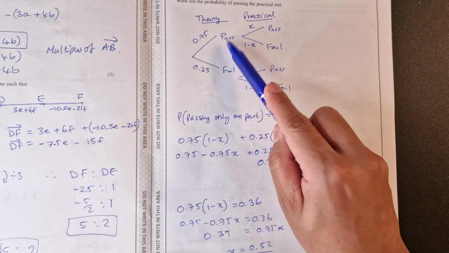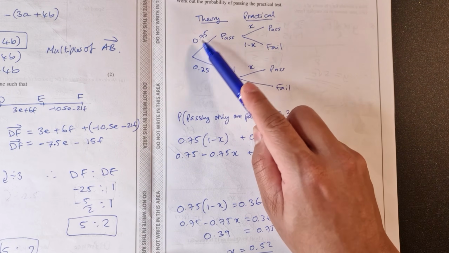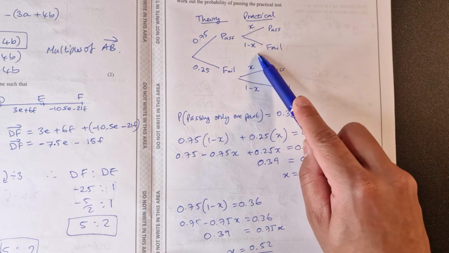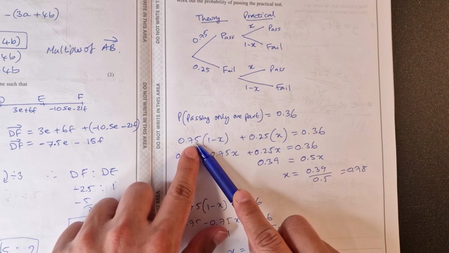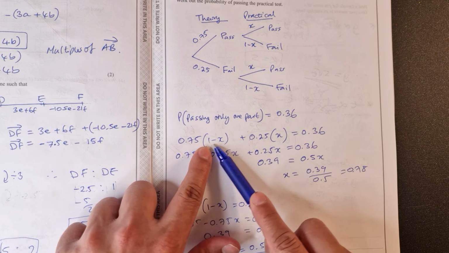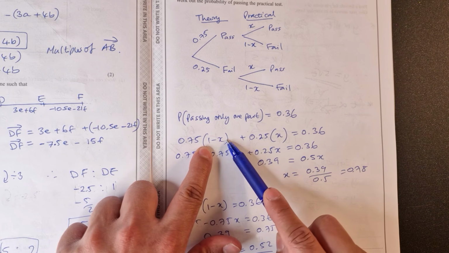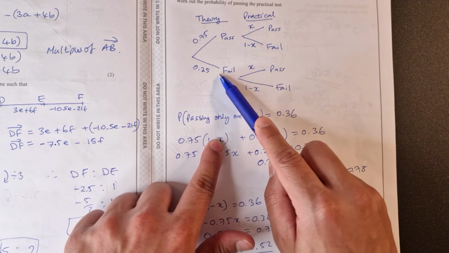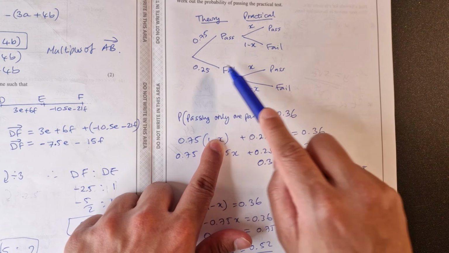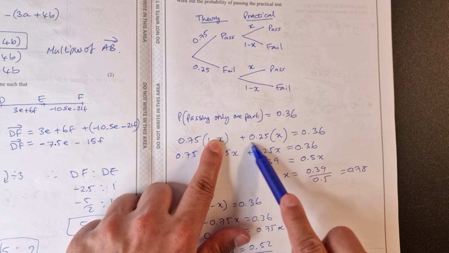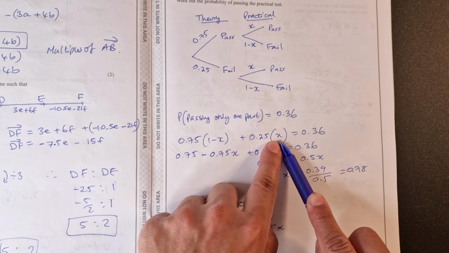So that could be a pass here, but it will have to be a fail there. So 0.75 and 1 minus x. So 0.75 and means multiply, so I have to multiply the second probability, so 1 minus x. Or I could have a fail on the theory, but a pass on the practical, so 0.25 and x. So 0.25 times by x right there.